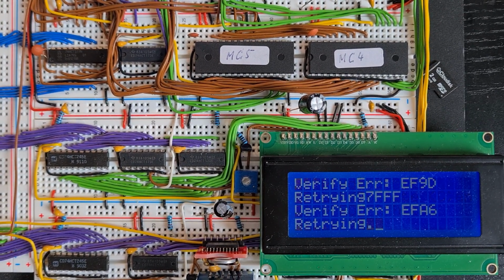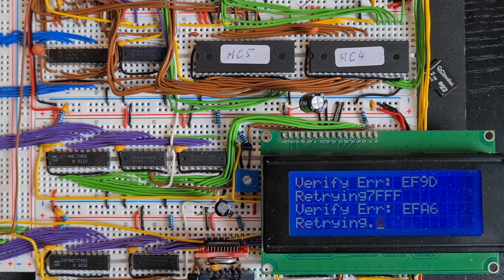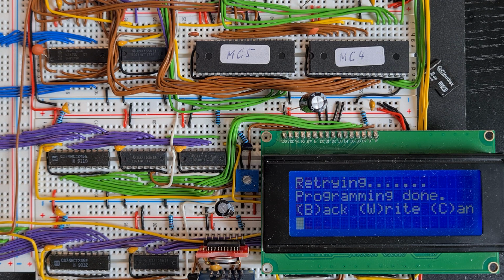So the first bytes were identical, and there are some verify errors during that process because I bought cheap and old Chinese chips, and they need some extra time to be programmed correctly. So then finally the programming is done. I enable the write protect again on the ROM chip.